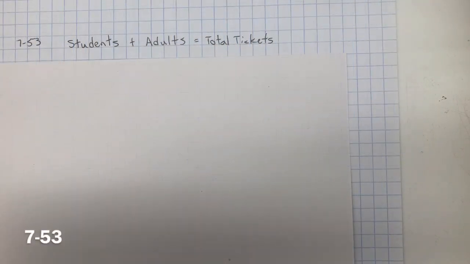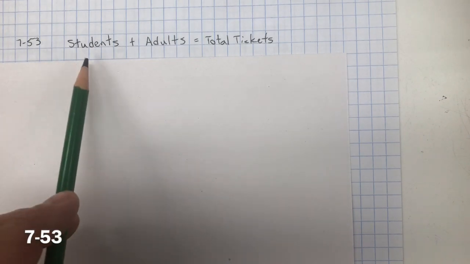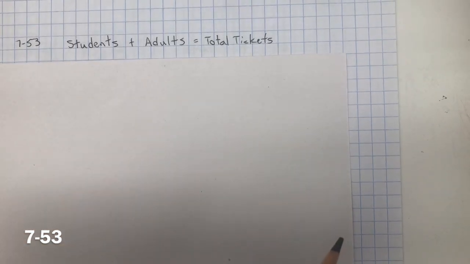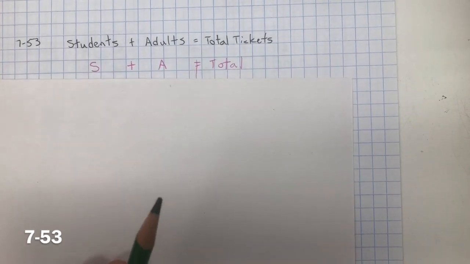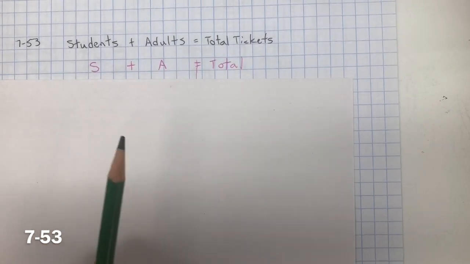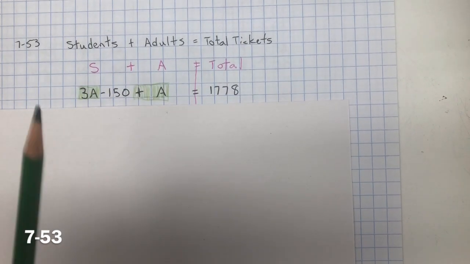In problem 753, the number of students attending the fall play was 150 fewer than 3 times the number of adults. So we have students and adults, and then together they purchased 1,778 tickets. So I have students plus adults equals the total number of tickets.